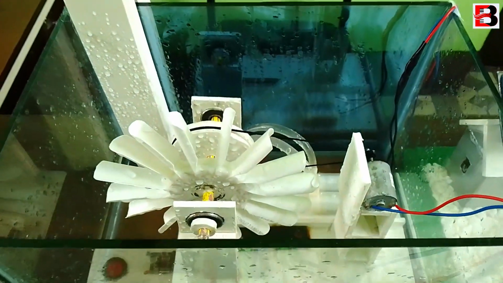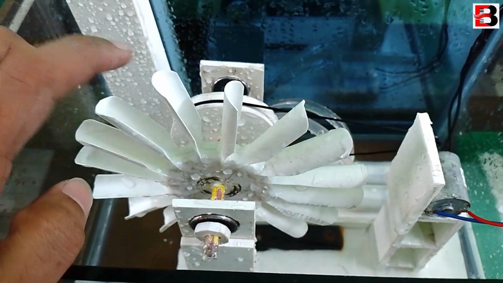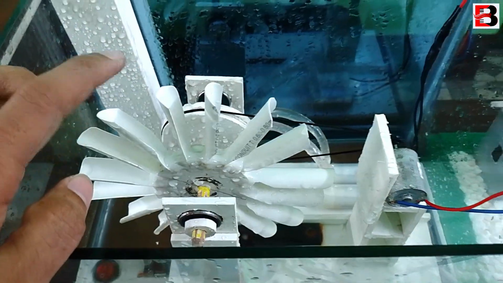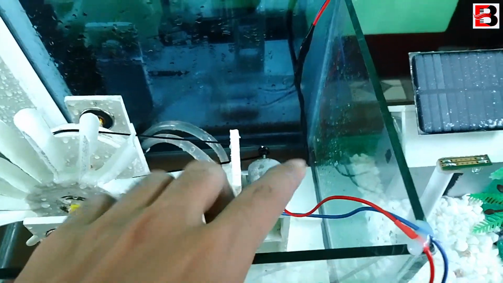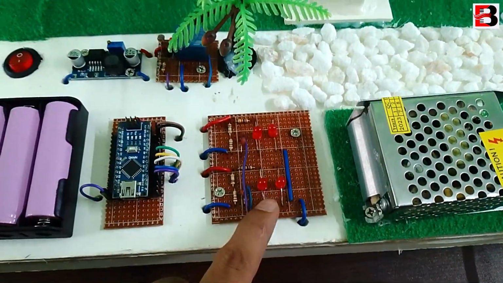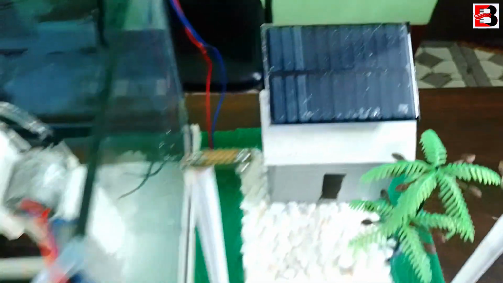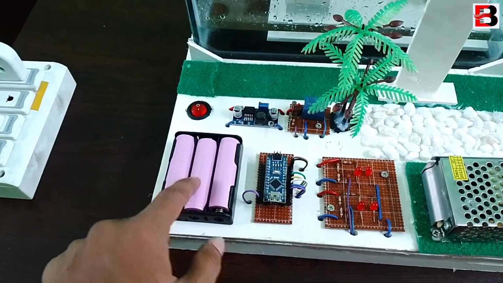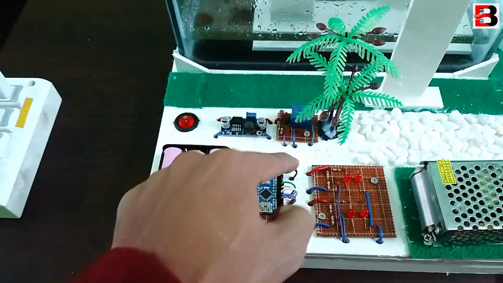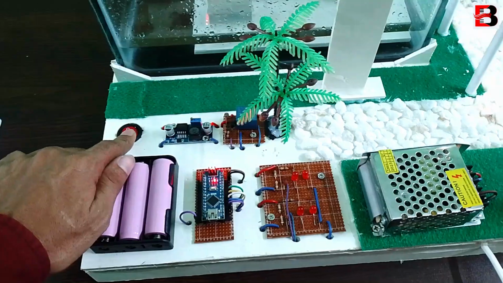First of all, we designed here a hydropower plant, and this is our hydropower plant turbine. This rotation will be shifted to our generator, and this generator will generate DC voltage that will show in our indicator light. We use here a solar system, and this solar voltage will be shown in this indicator light. All this generated voltage will be stored in this battery, and this battery voltage will be used here to operate all our components.